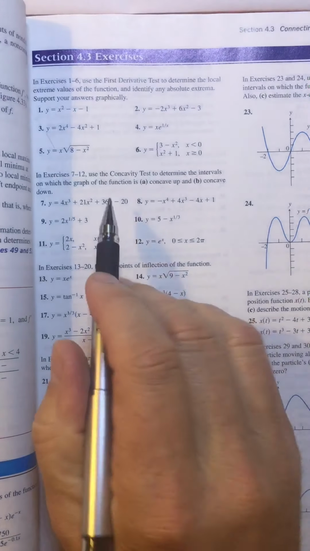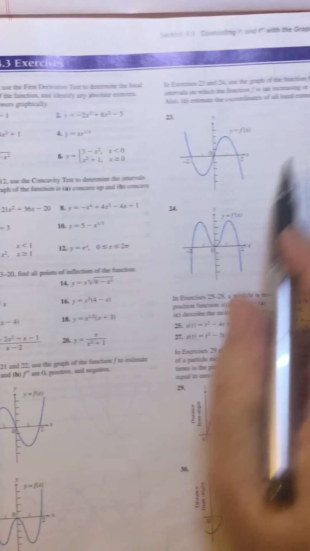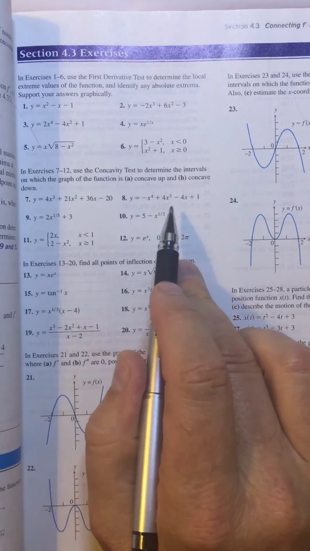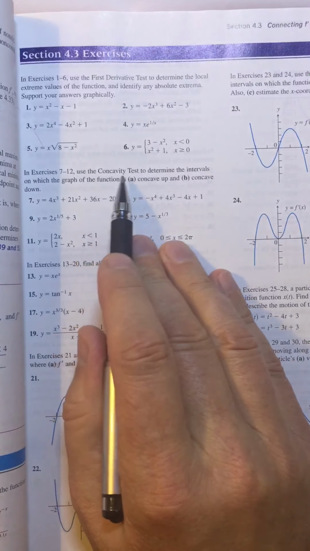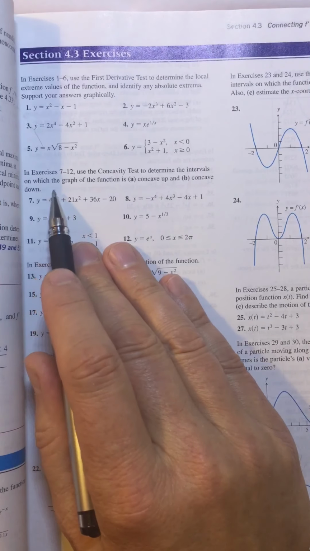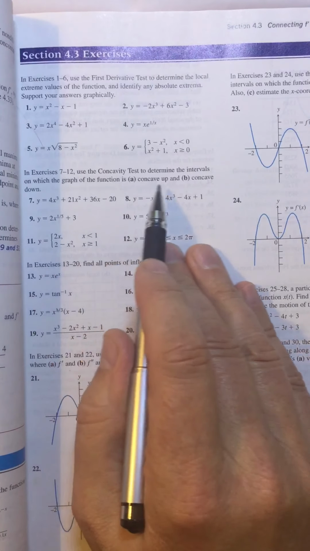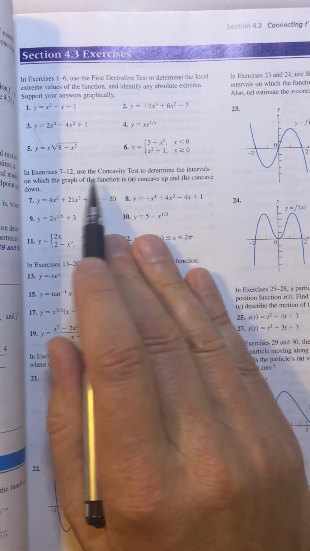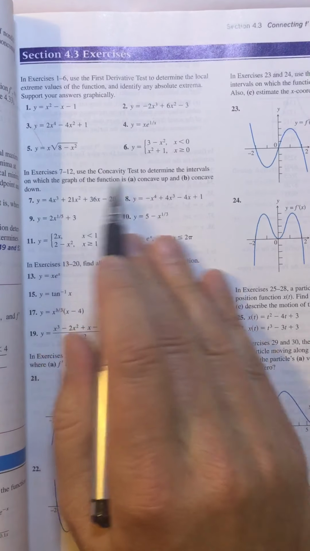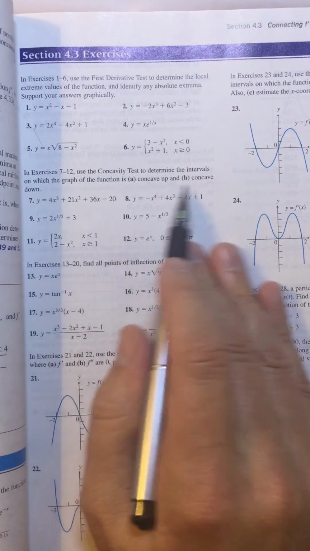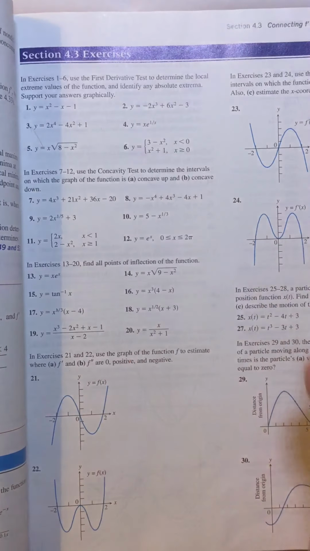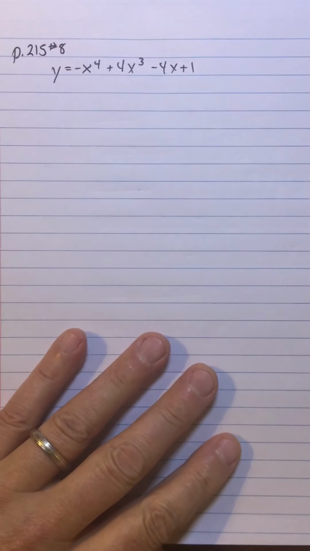Jumping back to page 215, number 8, still page 215, number 8, okay? This time it says, use the concavity test to determine the intervals in which the graph is concave up, concave down, okay? They didn't need to say concavity test. We don't need to capitalize that. That's nothing special. Just where is it concave up, where is it concave down? We know that by looking at the second derivative and looking at where the second derivative is positive and negative respectively. So here's our function.